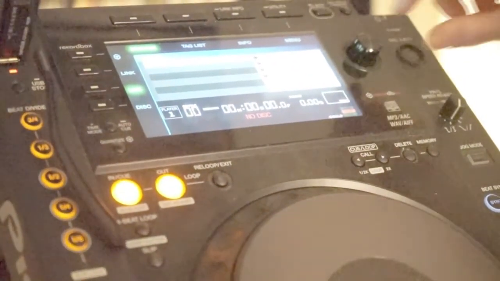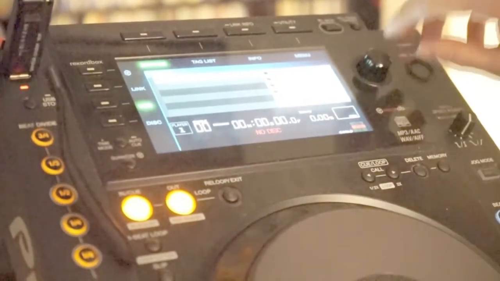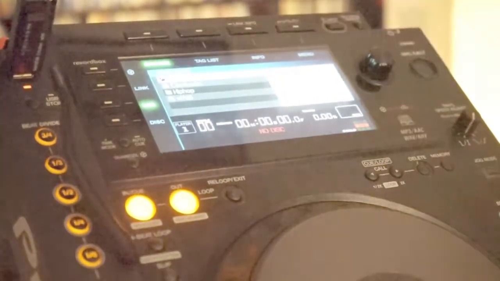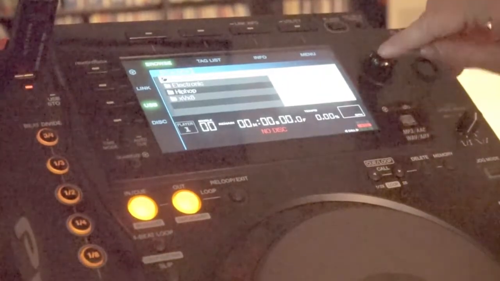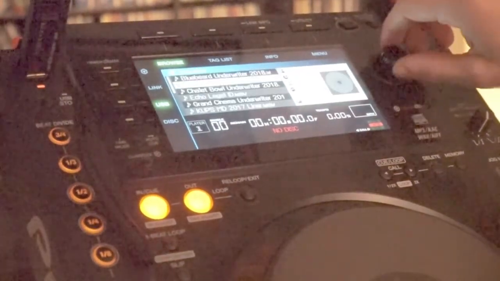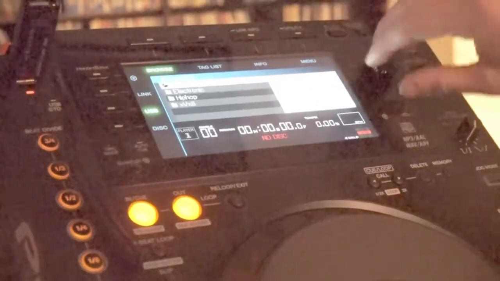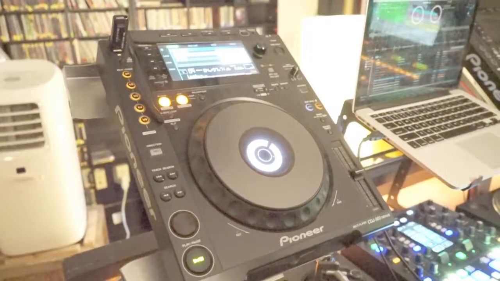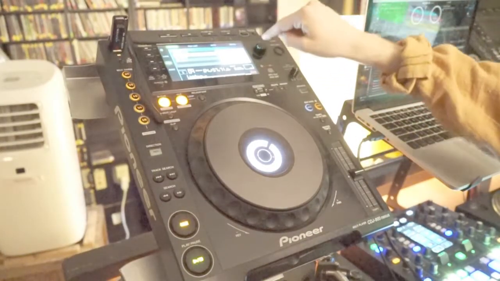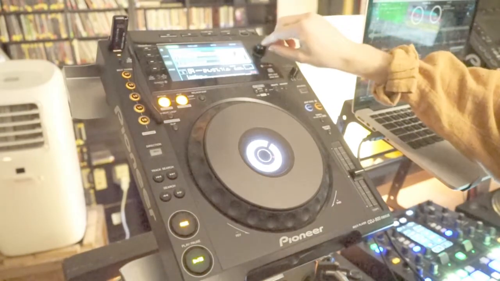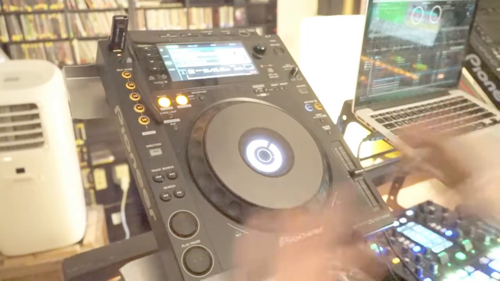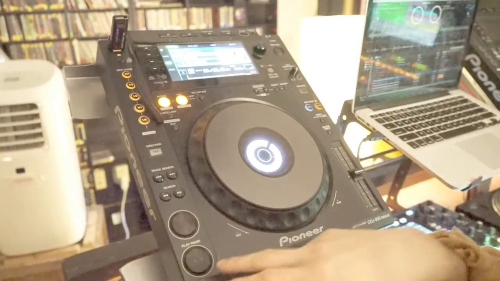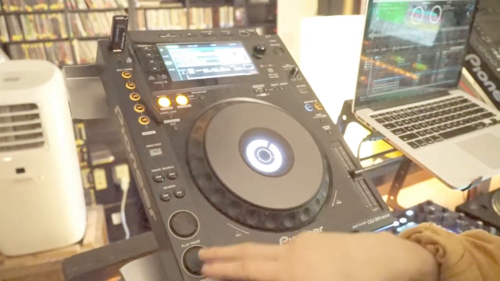So you can navigate with this wheel here. It kind of acts like your mouse, and you click to select. You can also go back with the button right above it. Once you're in the folder, select the song that you want to play and click down on it with the knob. When you want to play the song, just press the green play button in the bottom left hand corner.